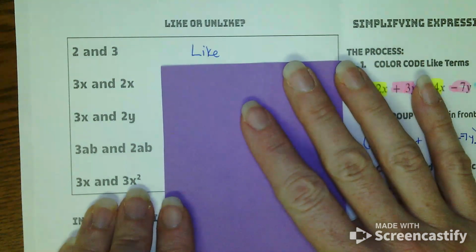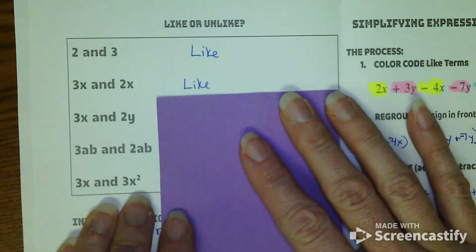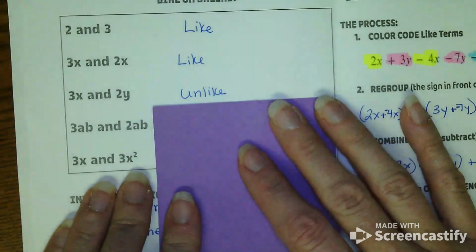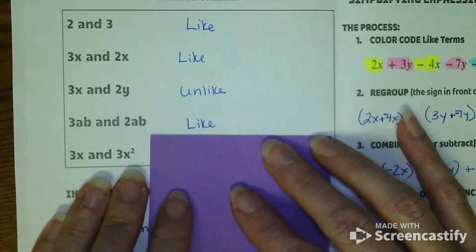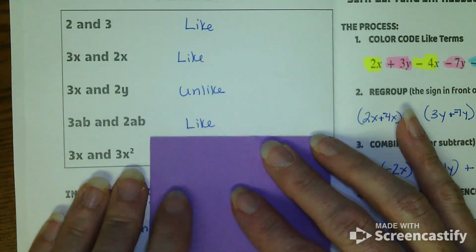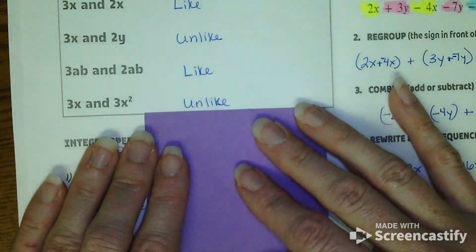Okay, the first one, these are constants and like. These are coefficients with variable x. These are like. These are unlike because one is x and one is y. These are like because it doesn't matter about the 3 and 2. It's the variables a and b that we're looking at. And the last one is the trickiest. These are not like. These are unlike terms.